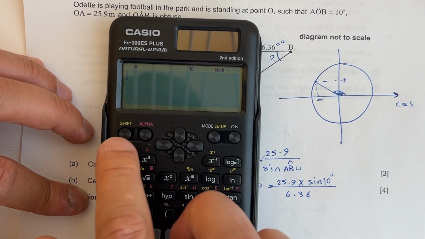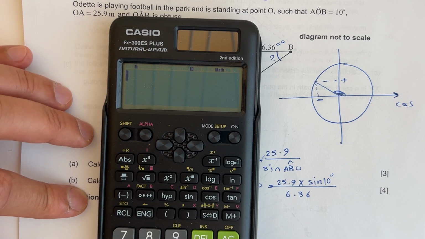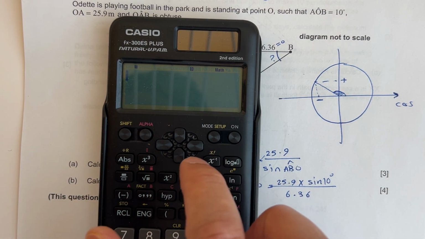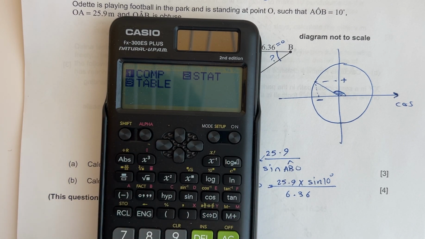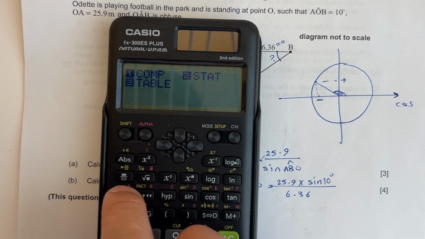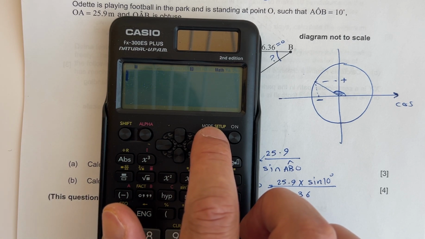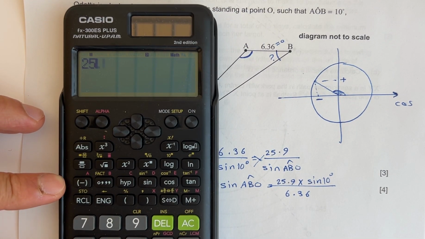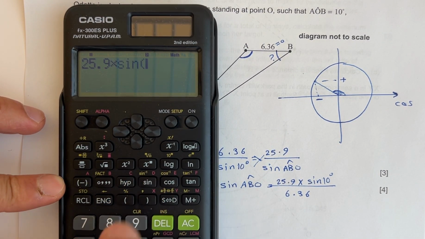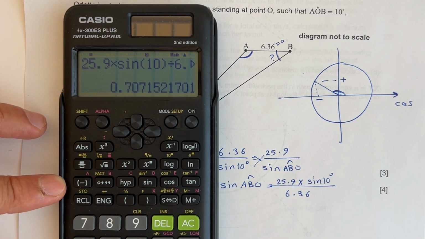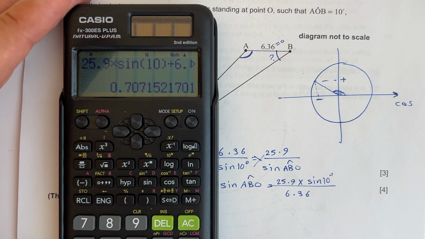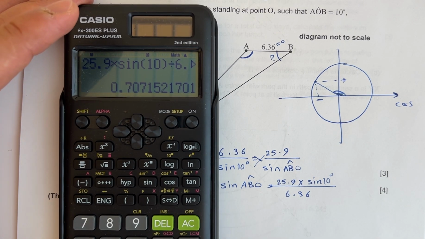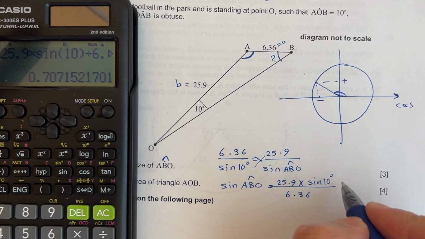Here I need to make sure that my calculator is set on degrees. So I would do 25.9 times sine 10 degrees divided by 6.36. Remember that sine and cosine must be between -1 and +1. So if you get any answer greater than 1, please reject it. It means you made a mistake. 0.707.